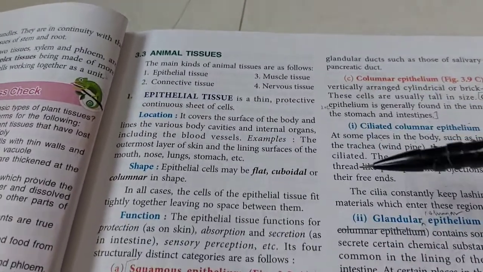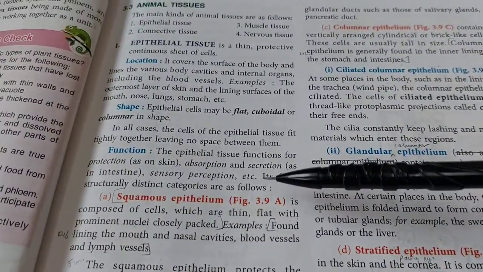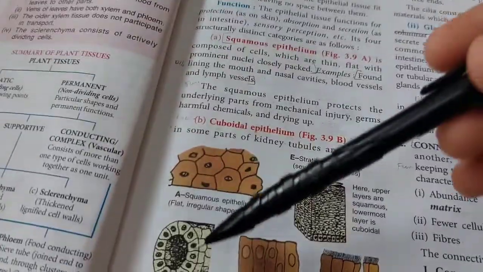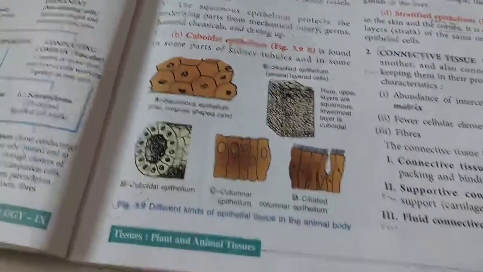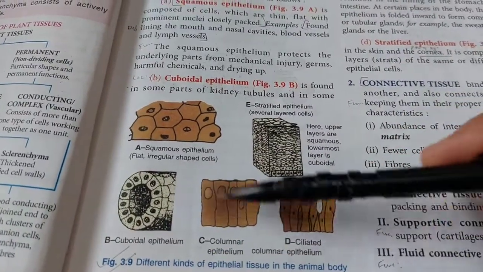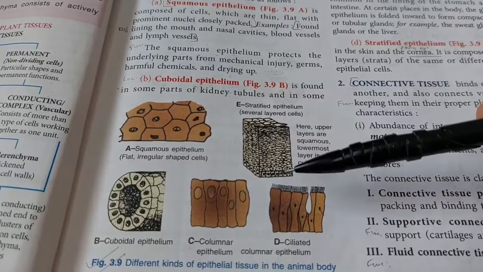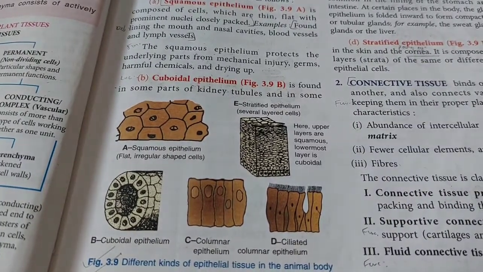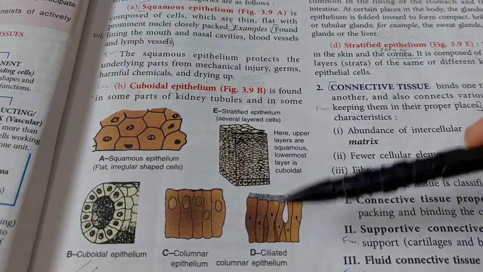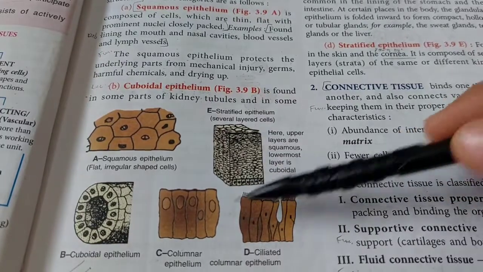Now, shape-wise, they can be classified further. We have squamous epithelium. Then we have cuboidal epithelium. Squamous is flat, irregular shapes. Cuboidal look like cubes. Columnar, like a rectangle. And finally, we have stratified epithelium. Ciliated columnar epithelium is just a derivative of columnar epithelium, a subtype of columnar epithelium.